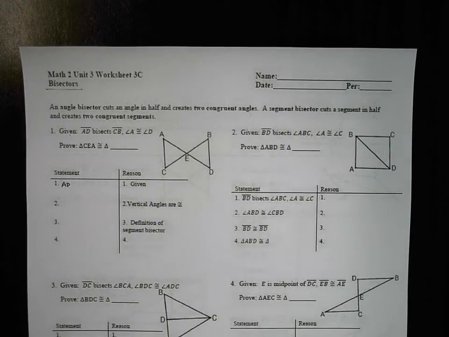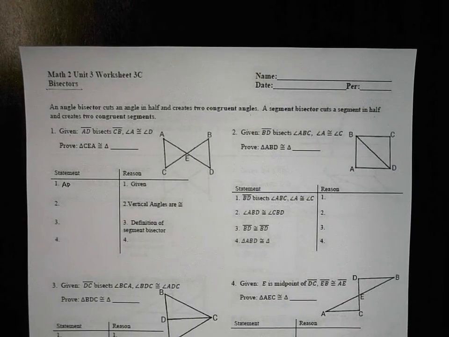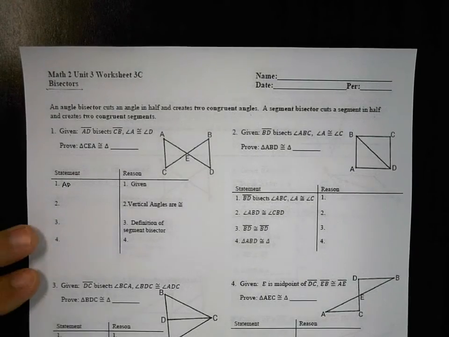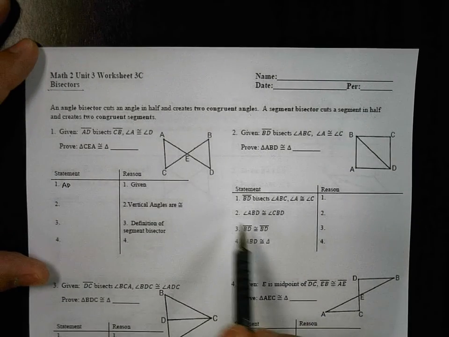Math 2, Unit 3, Worksheet 3C. I'm going to go through the odds right now, help you out completing this worksheet.